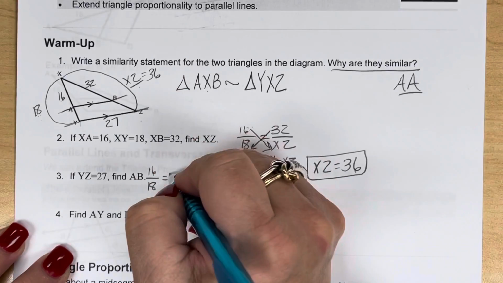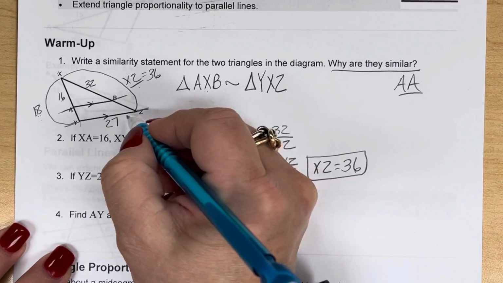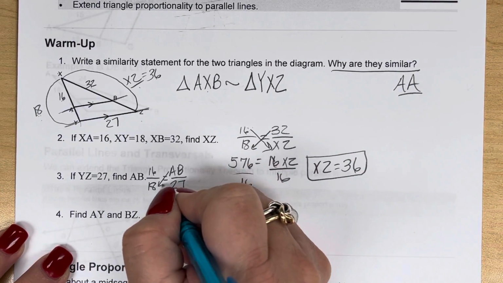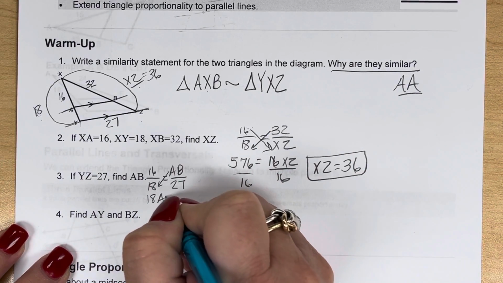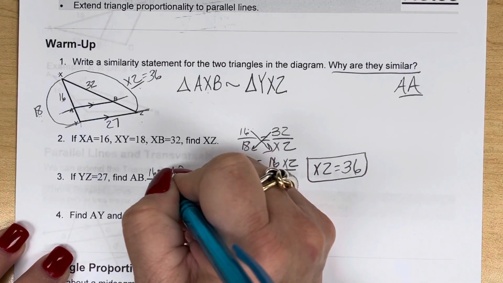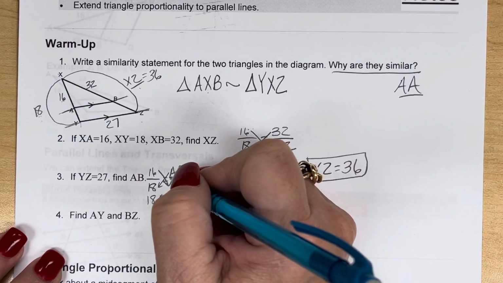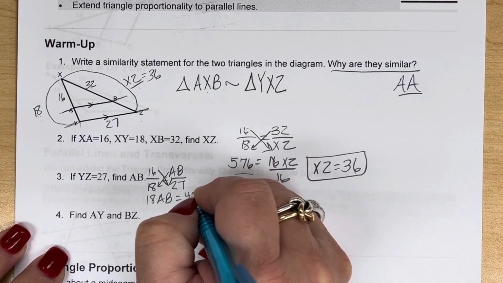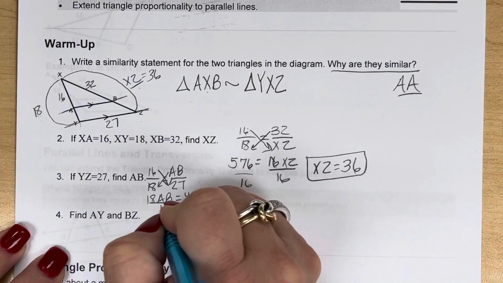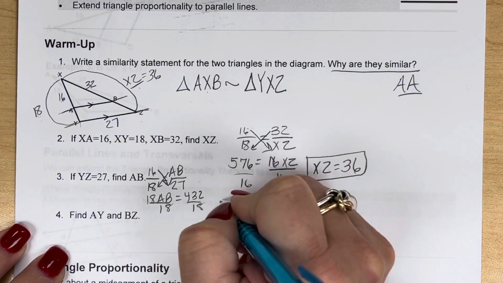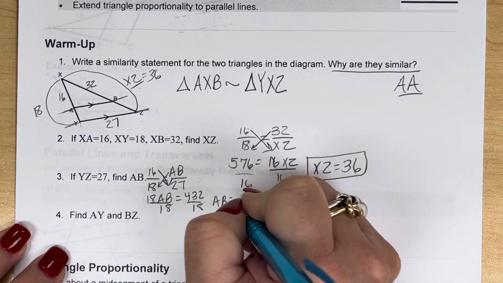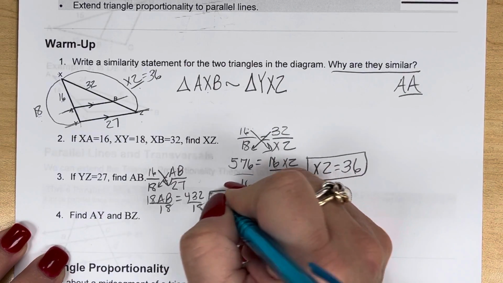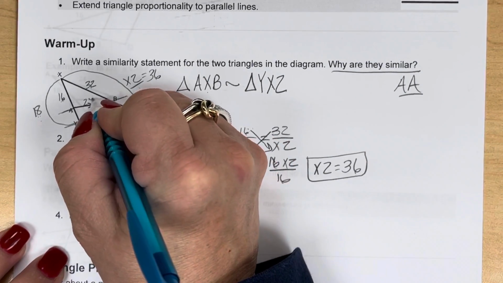The smaller, AB, over the larger, which would be 27. Cross multiply, 18AB equals 16 times 27, 432. Divide both sides by 18, and AB equals 24. Okay, so this would be 24.